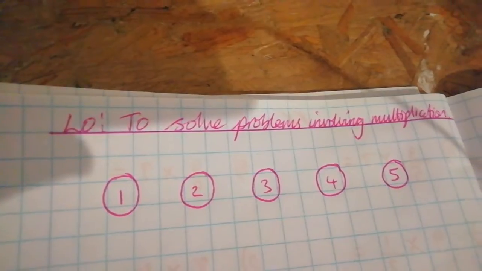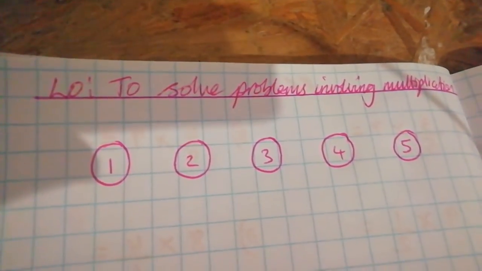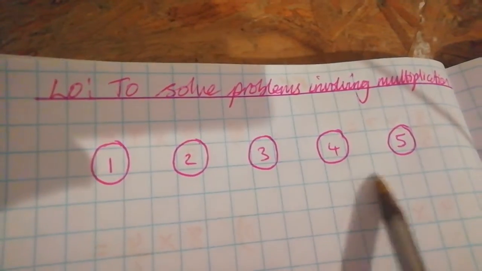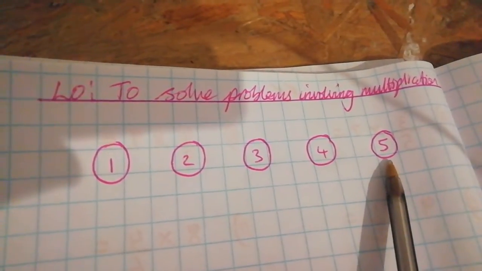We're going to be solving some problems, including multiplication, on Friday. A very short video because most of this is going to be down to you. And we're going to go straight into it.